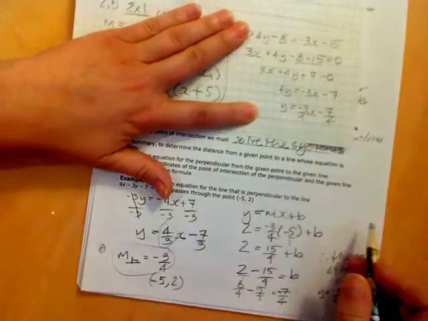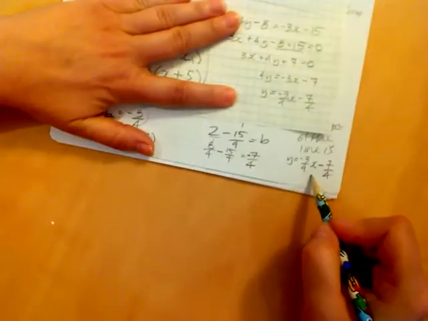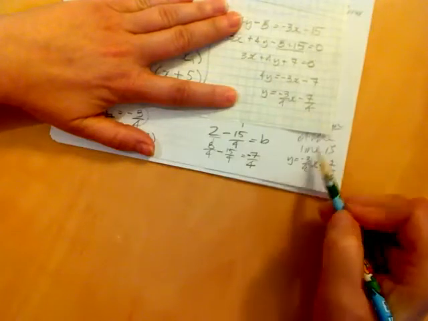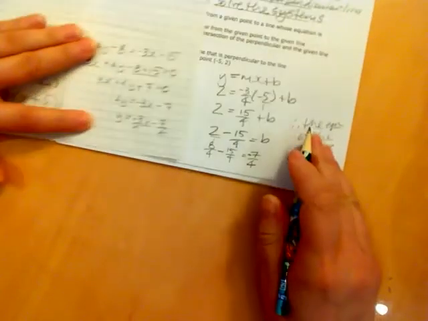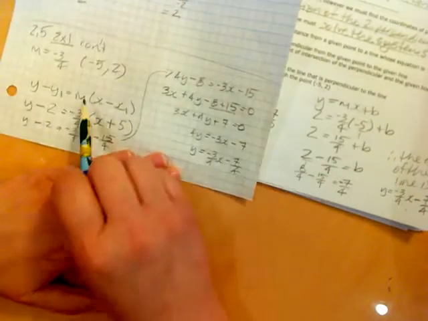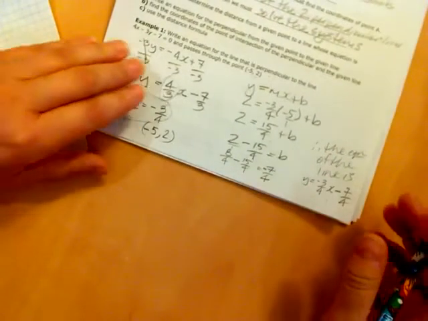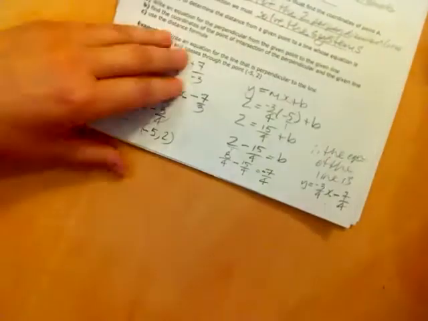And as you can see, that is what we had here. It's the same thing. It all takes you to the same place, whether you do point slope to find the equation, or whether you plug into y equals mx plus b. It's up to you. Okay, so let's do more of this distance from a point to a line.